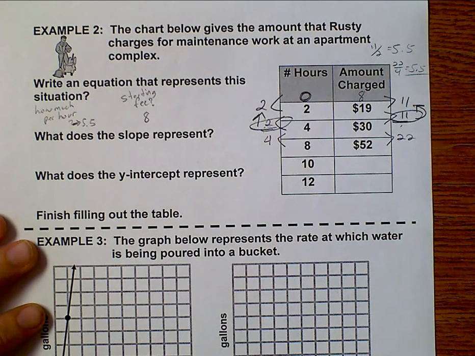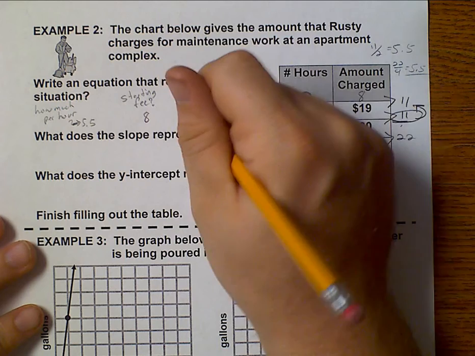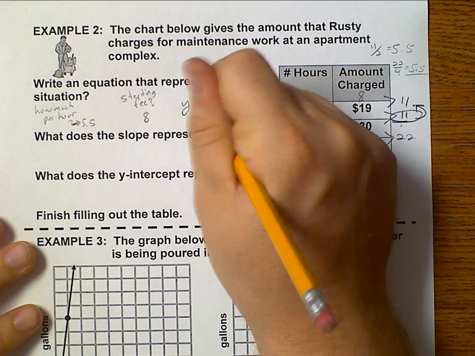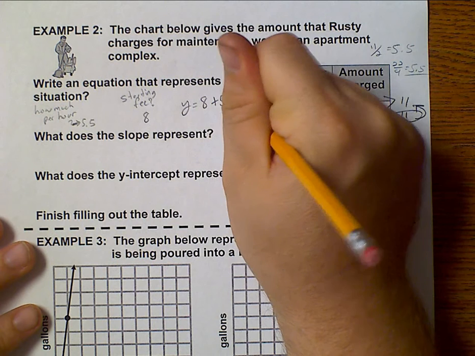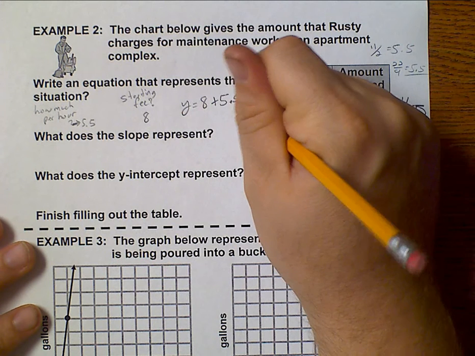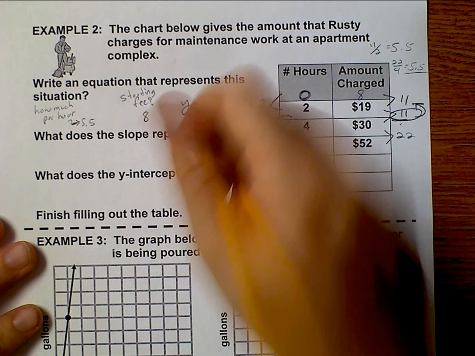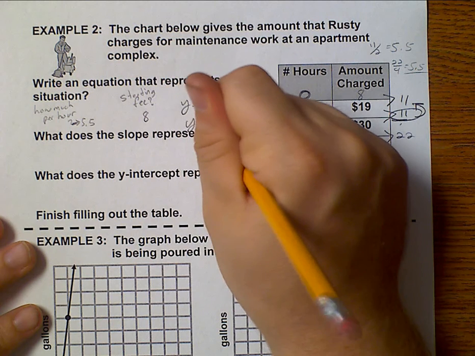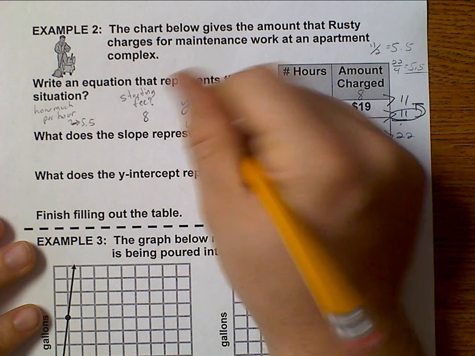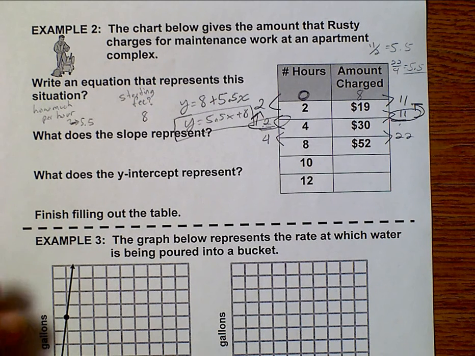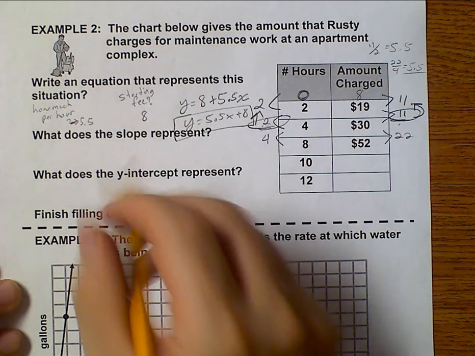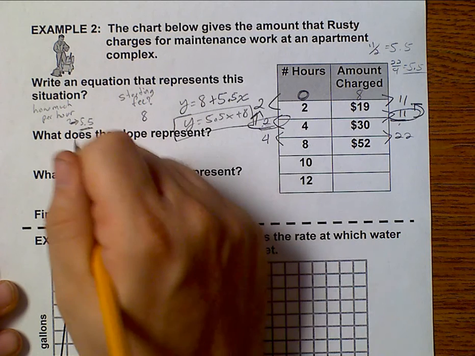So my equation would be that he charges $8 plus $5.50 per hour. Or another way to write that would be that y equals 5.5x plus 8. So my slope is 5.5, and what does it represent?